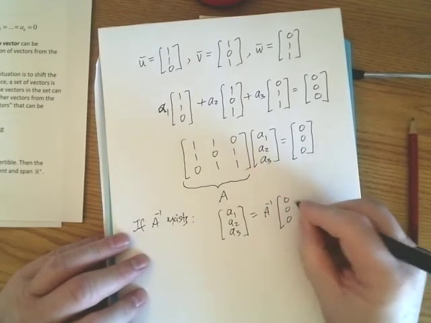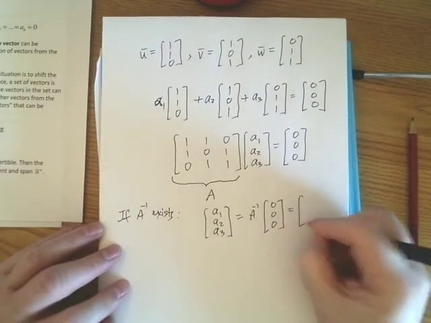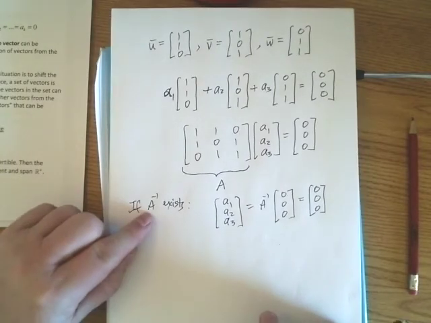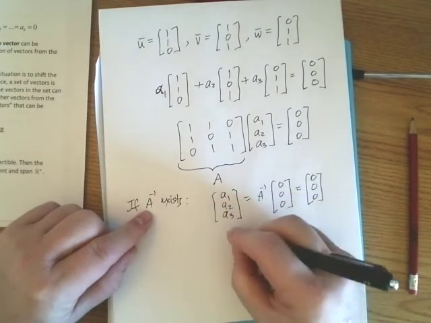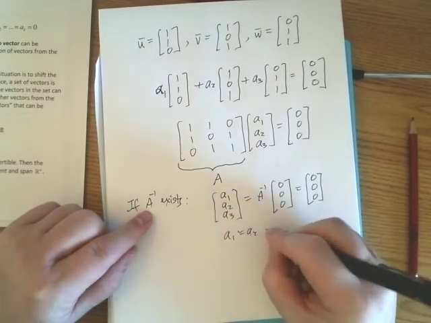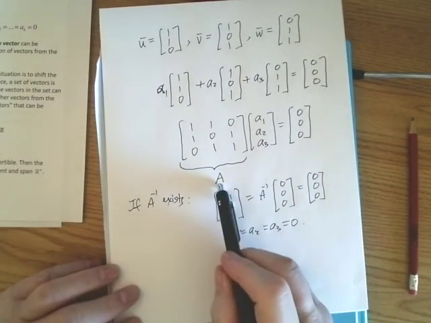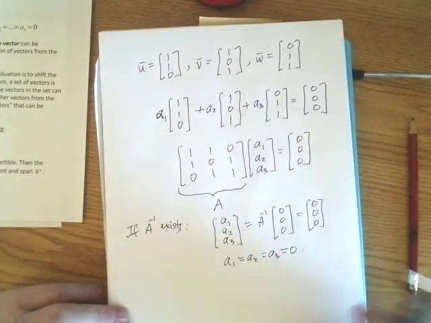But wait a minute, what's that product there? That's going to be all zeros. So if A inverse exists, then there is a unique solution here, namely A1 equals A2 equals A3 equals 0.